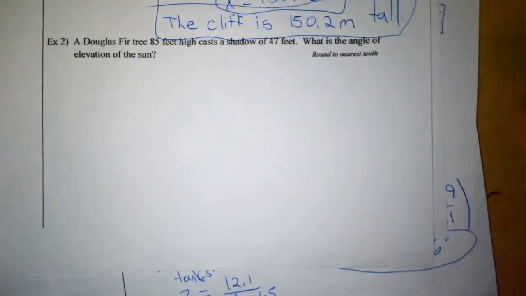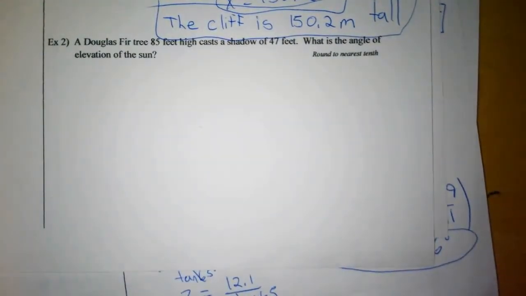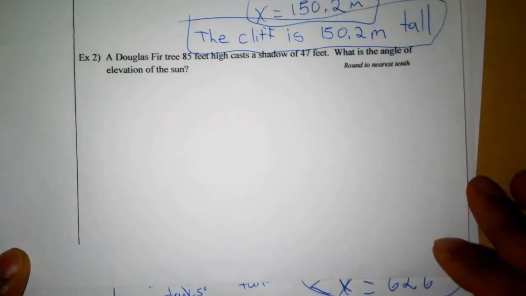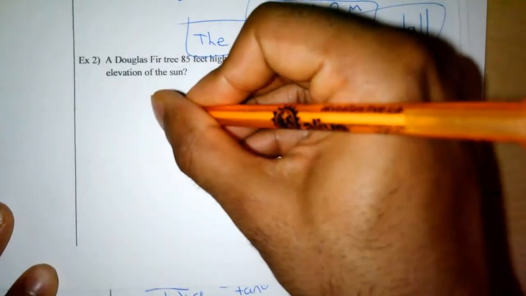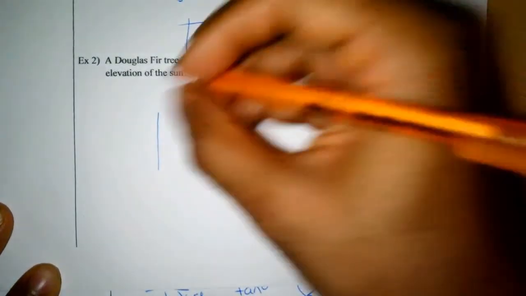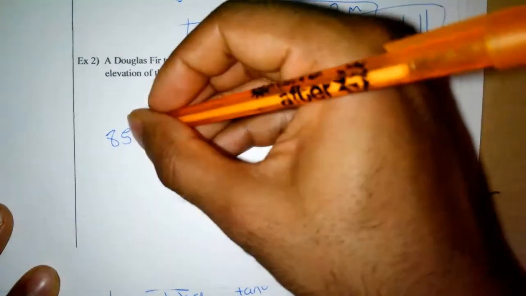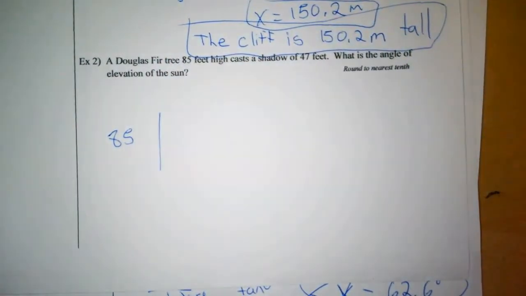Okay. Next question. The Douglas fir tree, 85 feet high, casts a shadow of 47 feet. What is the angle of elevation of the sun? Okay, so let's draw this out again. First step, Douglas fir tree. So a pretty big tree, 85 feet. Now let's leave the units for now and just add them at the end. What else are we given?